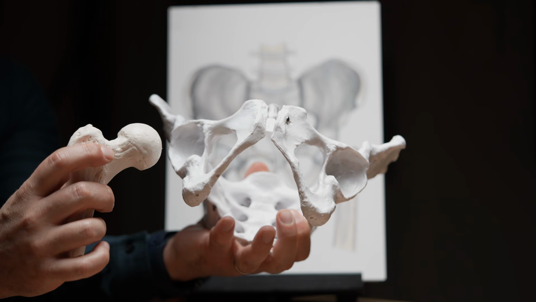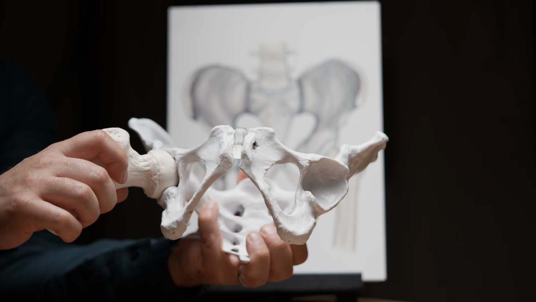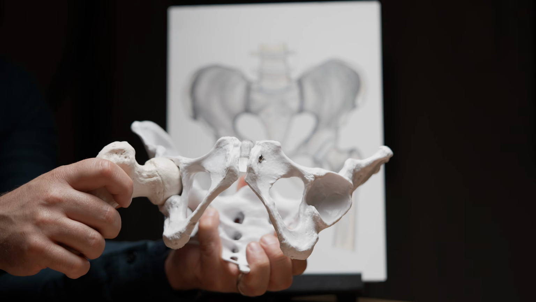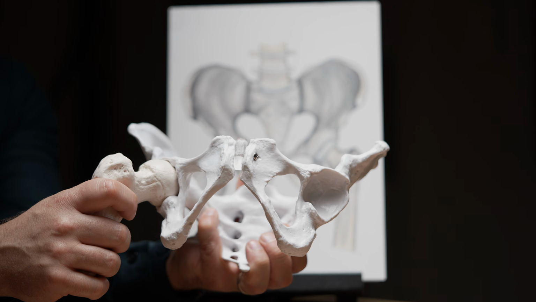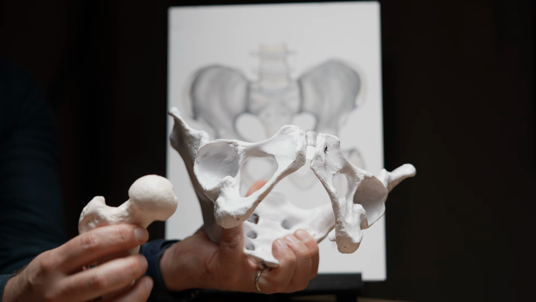So let's talk about the anatomy of the hip. The hip joint is a ball and socket joint. Have a model here. Unlike the shoulder, it's a very contained concentric joint and much more stable under normal circumstances than the shoulder. It's a deep socket. The socket is called the acetabulum.